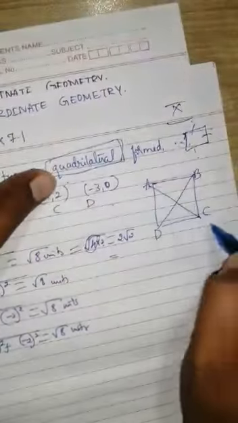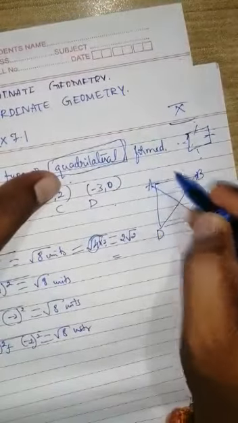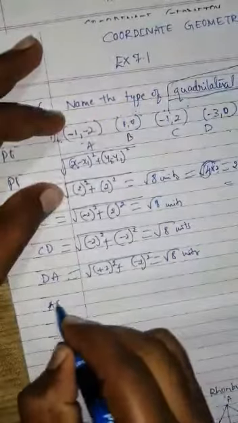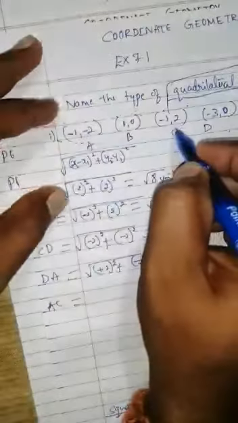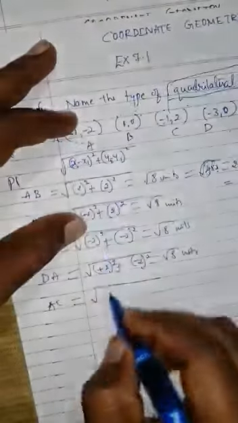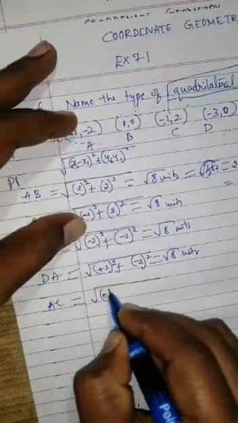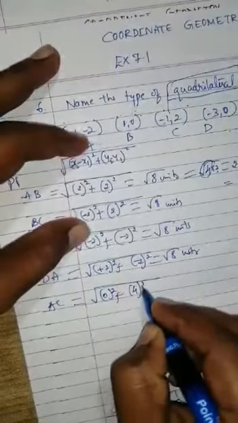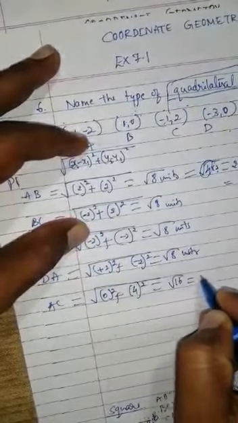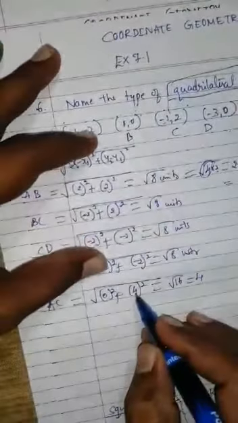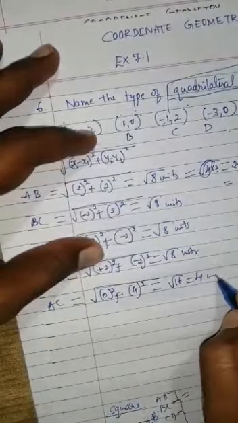Now I'll find the diagonal AC. These are the diagonals A, C. Minus of minus 1 plus 1 is 0, and 2 plus 2 is 4 square, which is 16, so the root is 4 units.